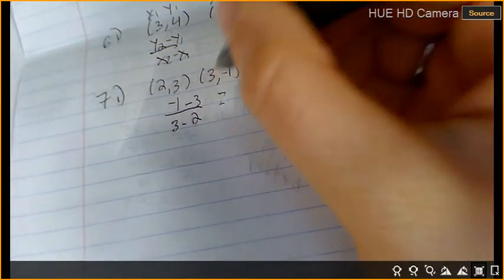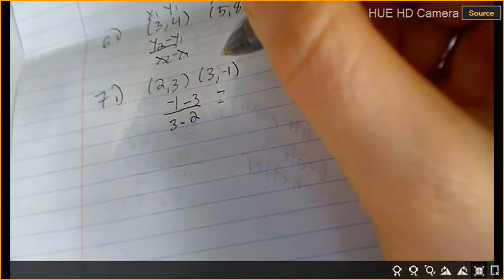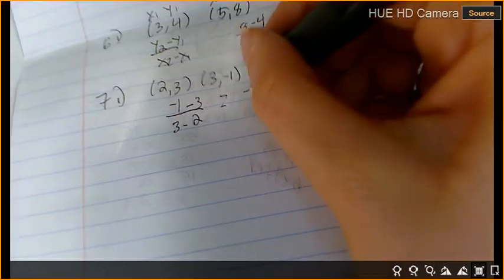So you just picked like the first two? Yeah, but if you picked the last 2 or whatever. X1, Y1, X2. Yep, okay, and then you just do the same. And I get negative 4 over 1 is my slope.